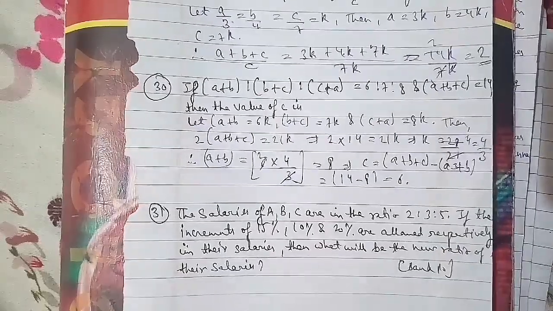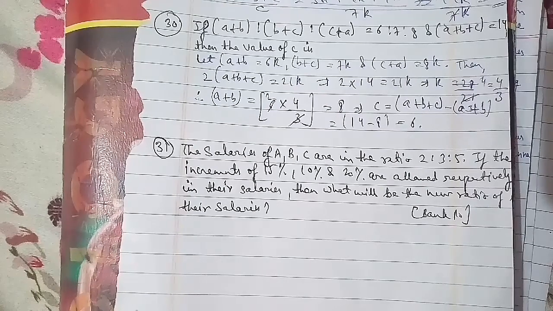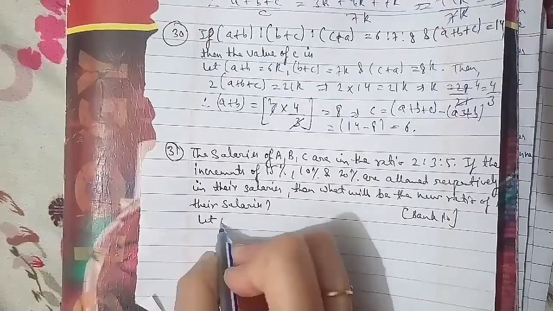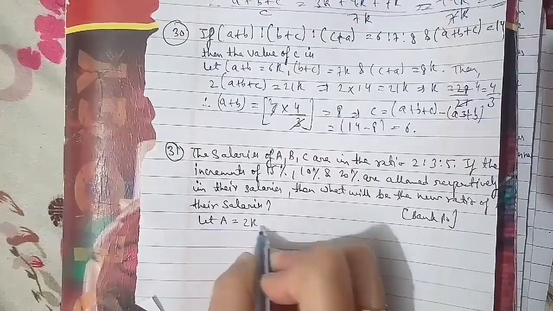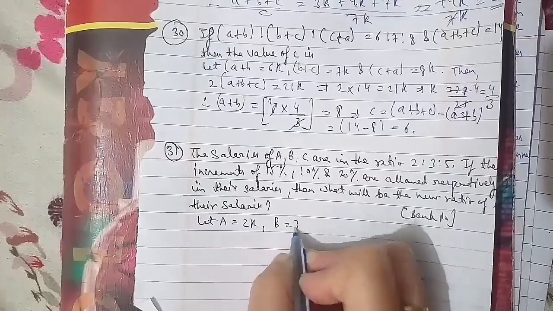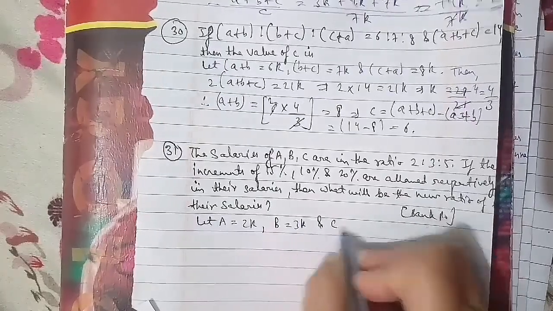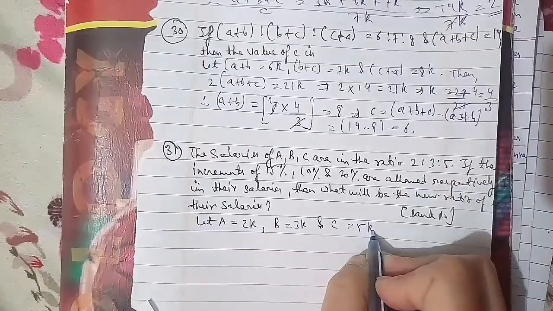The options, as I told you, let's find it out for the same here. So here we go. A equals 2k, B equals 3k and C equals 5k.